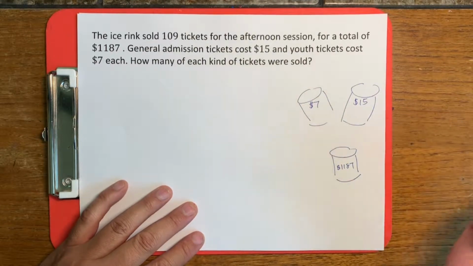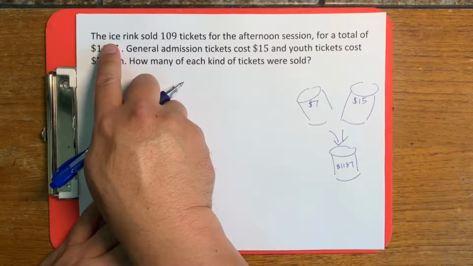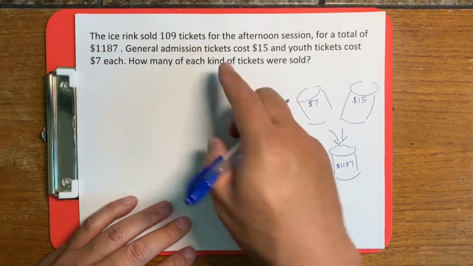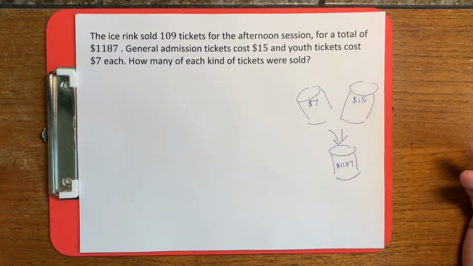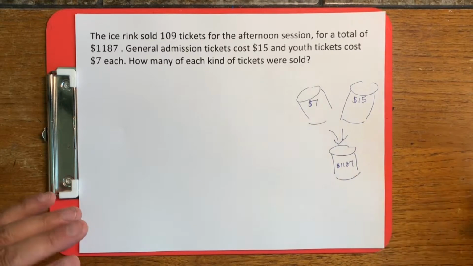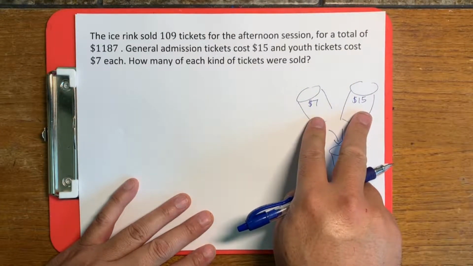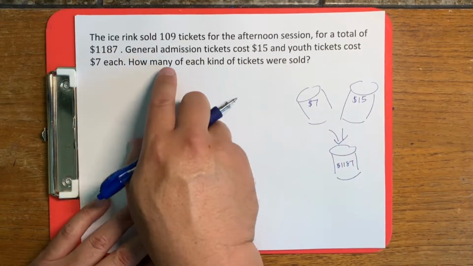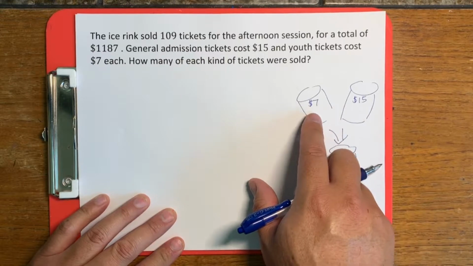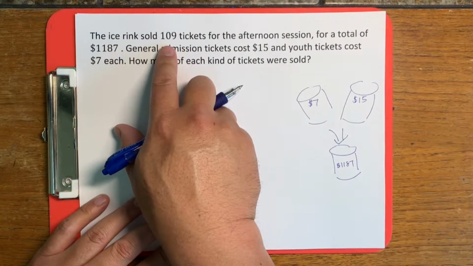So the setup is very similar. The only part that's different is this part right here. What they tell you is the total number of tickets sold. In the previous problems, they would say something like, there are 8 more nickels than quarters, and you would write something like x plus 8 and x over here in terms of the quantity. Now this is different because they're not saying that there's more of these or less of these. They're telling you when we add how many we sold here and how many sold here, we get 109.